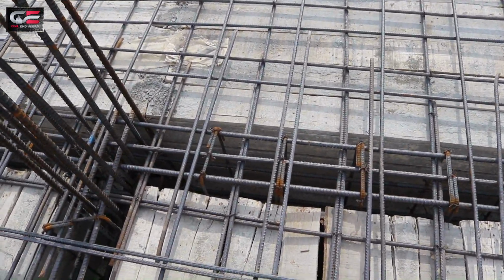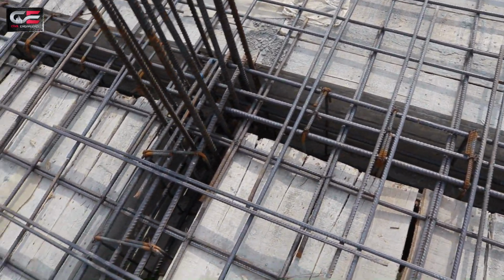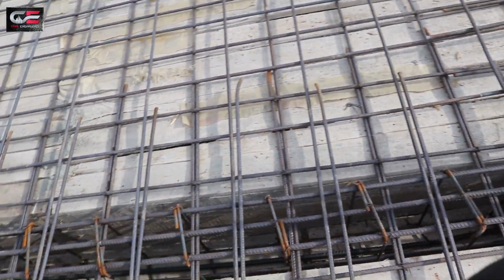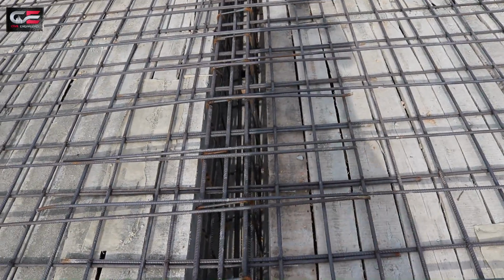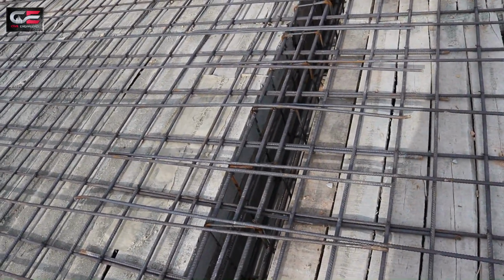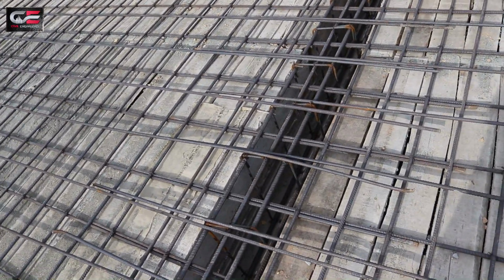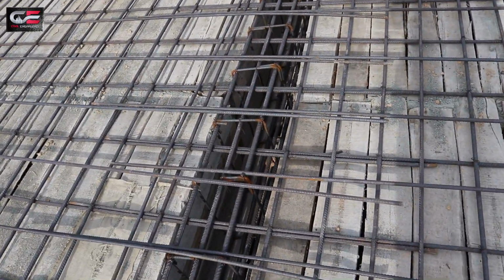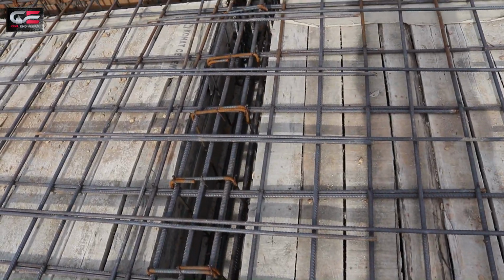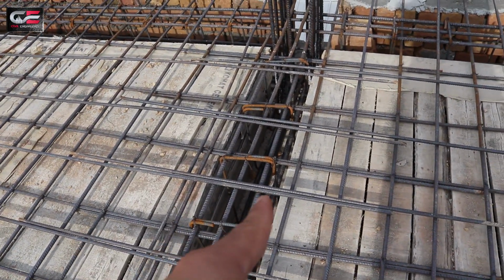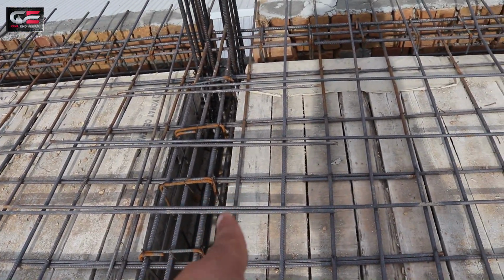You can see an RCC top beam here, and lapping is provided at the end of the support. So if you provide lapping at the end of the support, guys, you will face more problems. The structure or the slab cannot support the structure load and it can provide cracks. You can see, guys, here. It can sag near its support, and it will provide cracks.